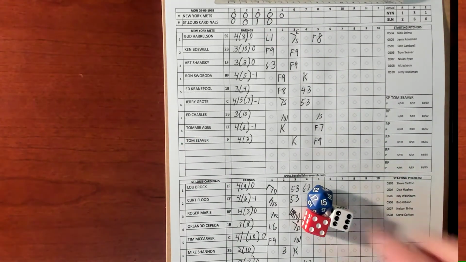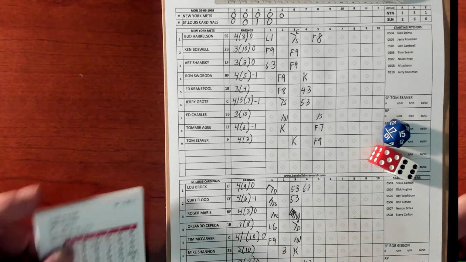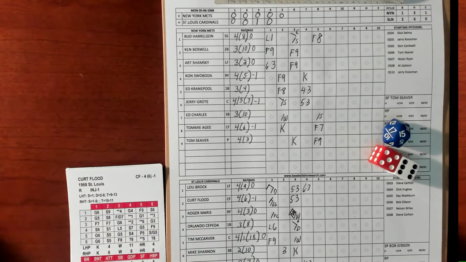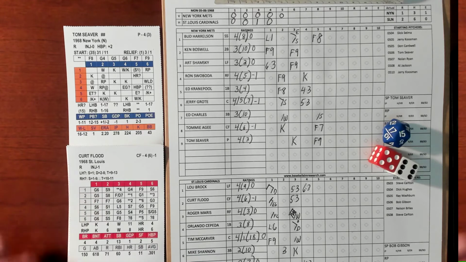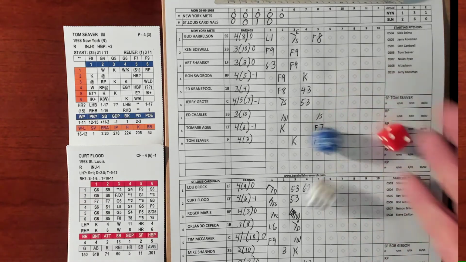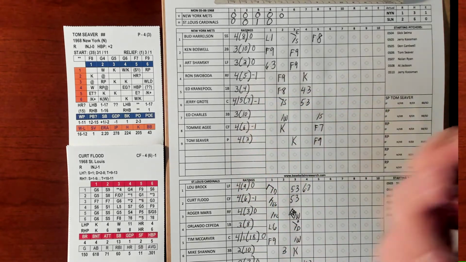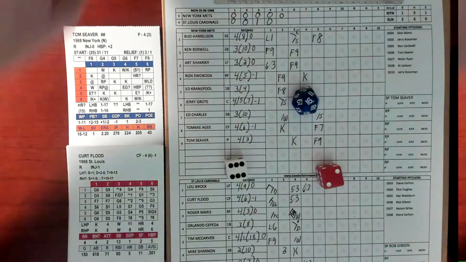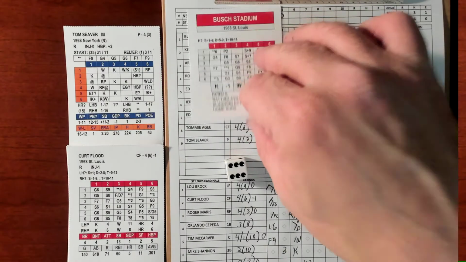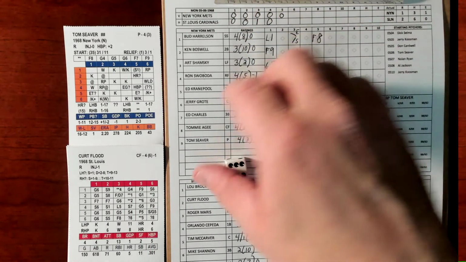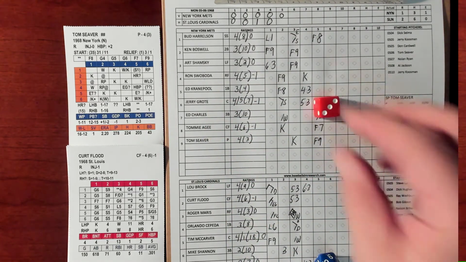Okay, so now we move on to the bottom of the 5th with Curt Flood leading off. See what Flood can do. 2-2, range play at the stadium. 2-6, that's a G3, so that'd be the first baseman. The first baseman for the Mets is Kranepool. He's a 3. He makes the play.